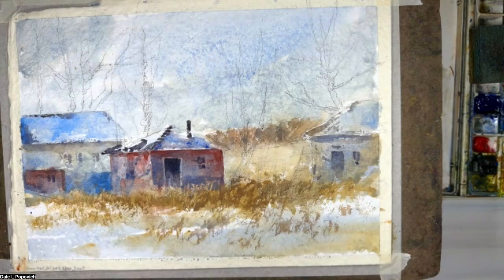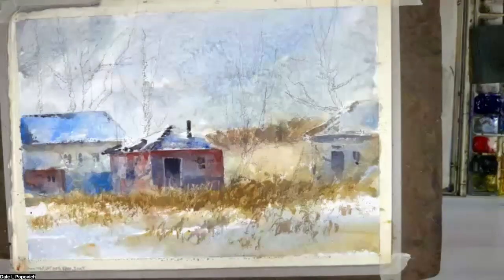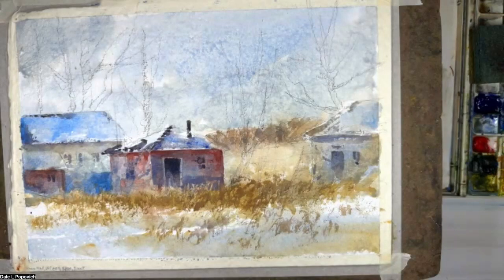Still not getting it. There's a grayish blue in there and I can't. Add a little bit more raw sienna to it then. Getting closer.